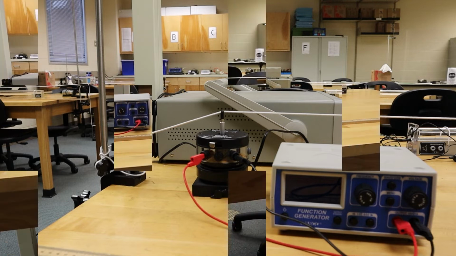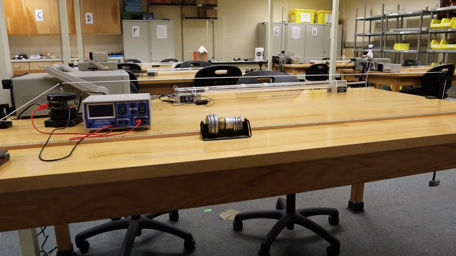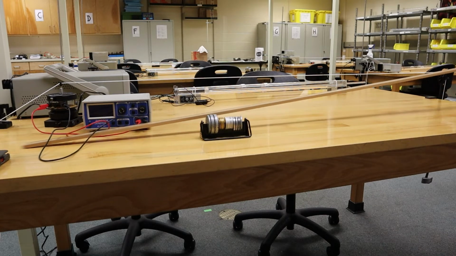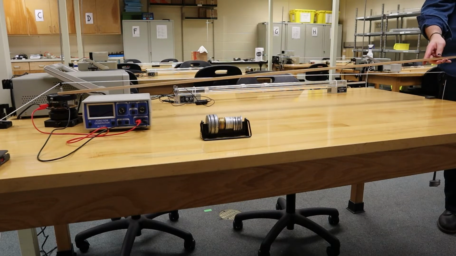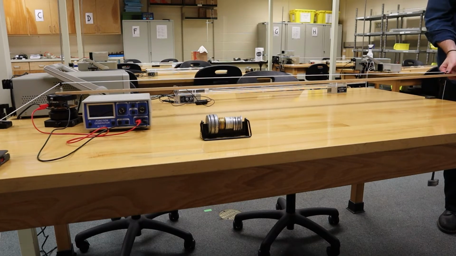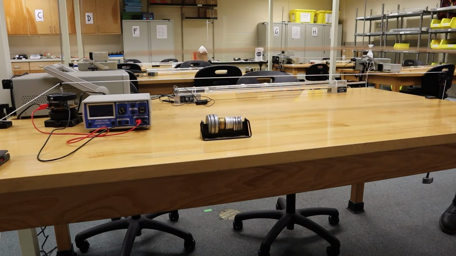Once we have these connected, we will suspend the string on the pulley on the far side of the table and then measure the distance from the top of the mechanical driver to the very top of the pulley. We will record this in our data sheet for the vibrating length of string L.